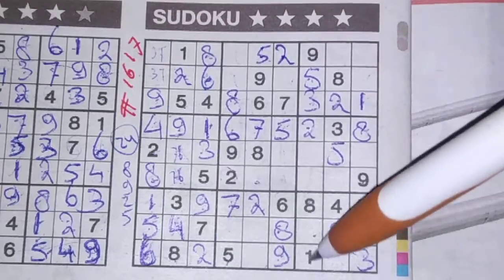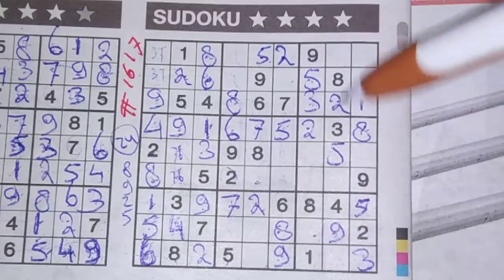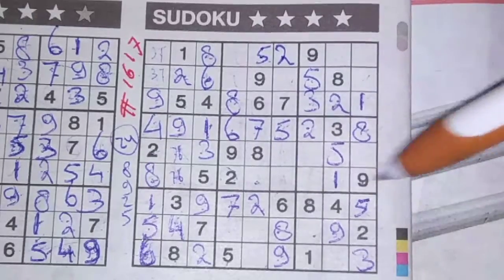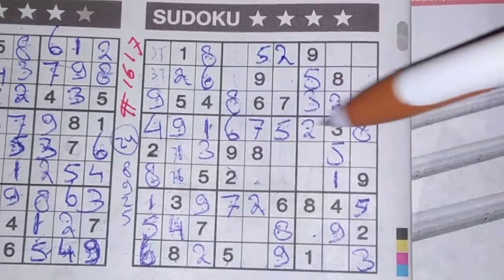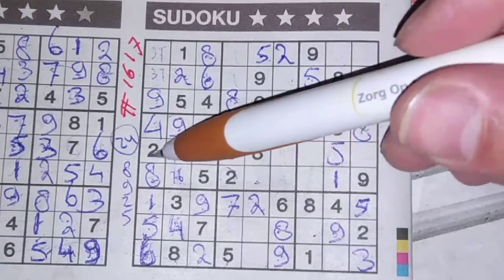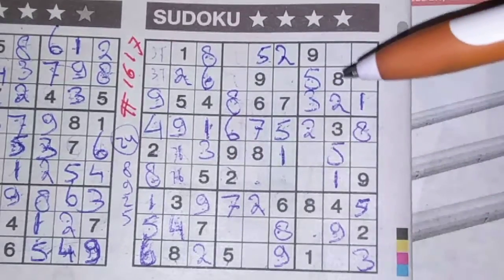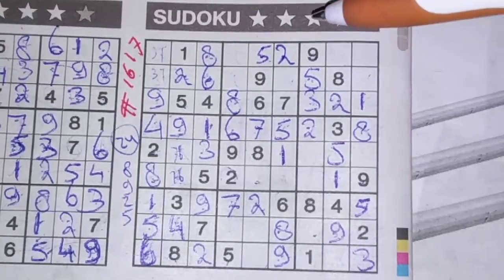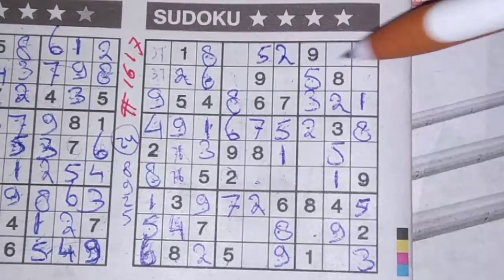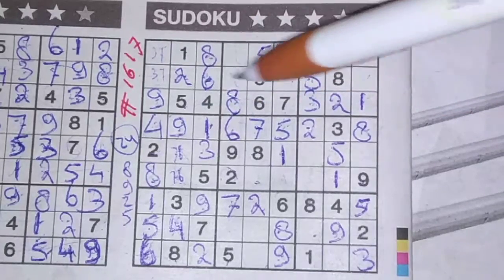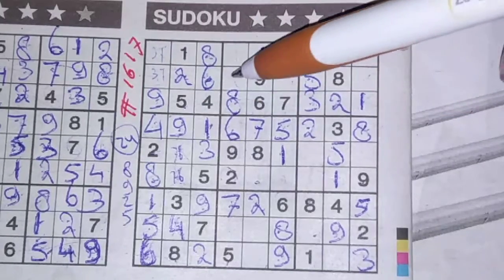1 in this column, 1 in that column. So the column between, the only place for the 1 should be here. 1 in this row, 1 in that row. So in the middle row, the only place for the 1 should be here. 1 in the first row, 1 in the third row. So the row between the second row, the only 2 places for the 1 should be here or there.